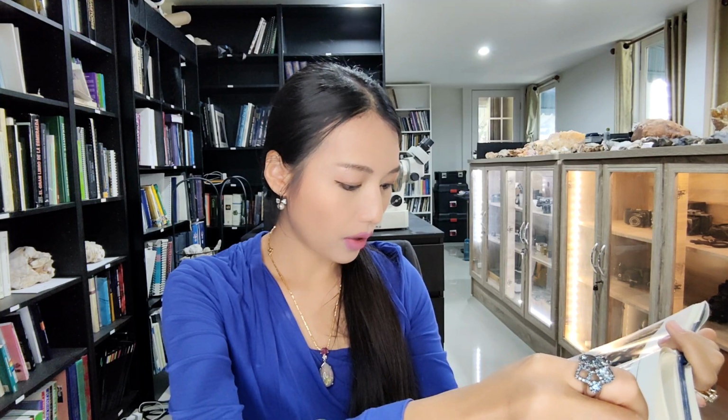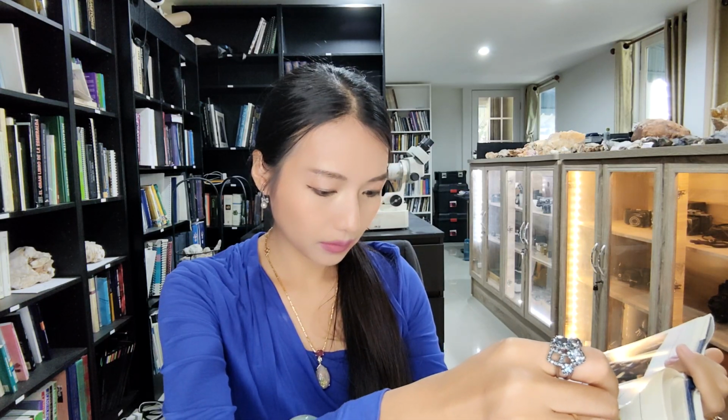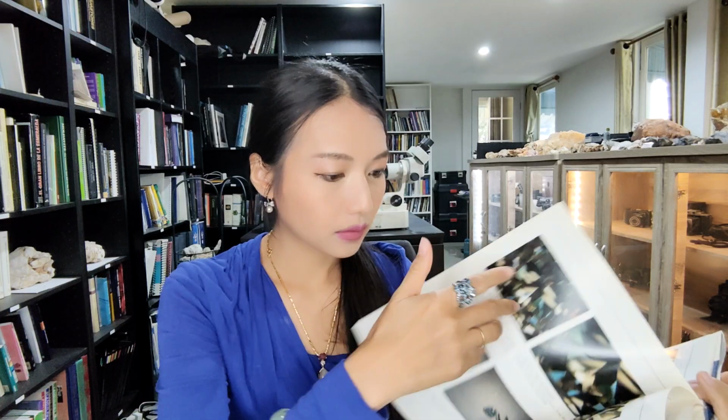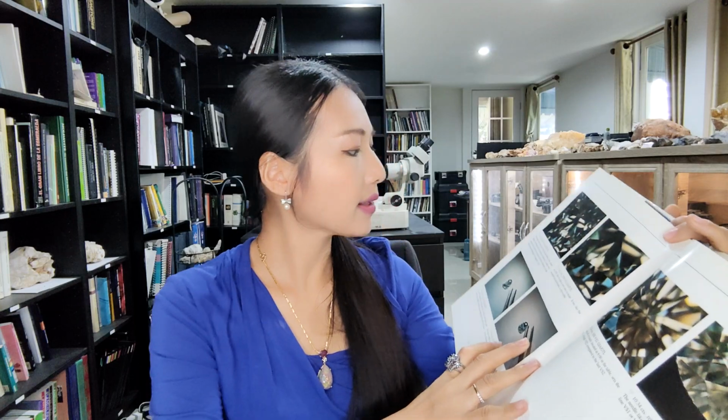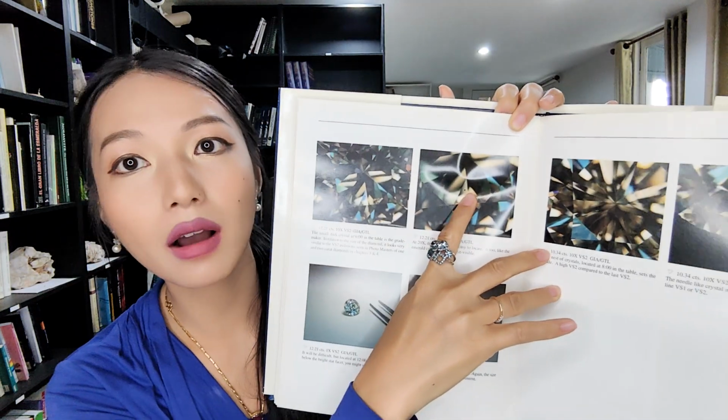SI1, where the smallness of the crystal is in the table. Here VS2 is 12 carat, right? VS2 crystal. Okay, have 10 carat, 12 carat, and it shows some pictures.